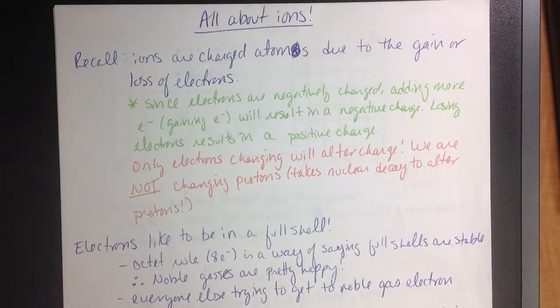Okay, next we're going to talk about ions and ionic compounds. So let's remember that in an element or an atom, you can change the number of neutrons, but you can't change the number of protons. You can also change the number of electrons. Changing the number of electrons gives you different charges of a particular element, or an ion.